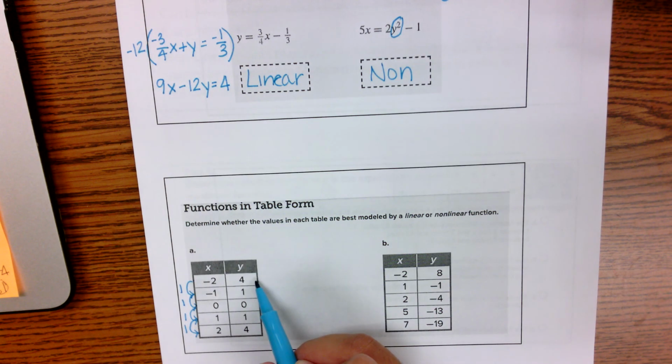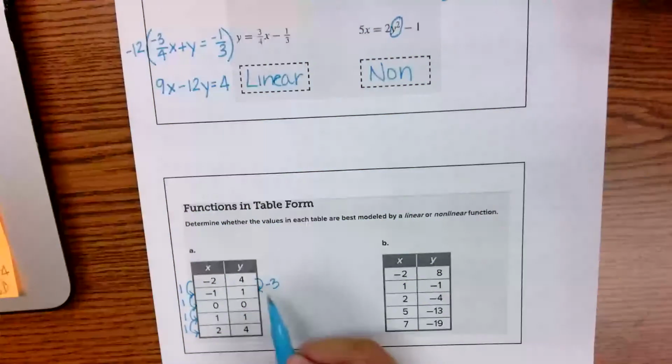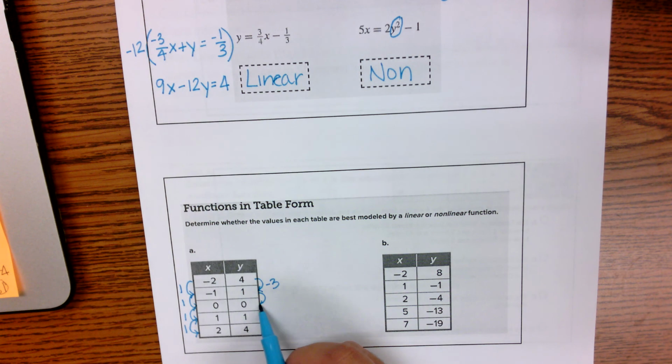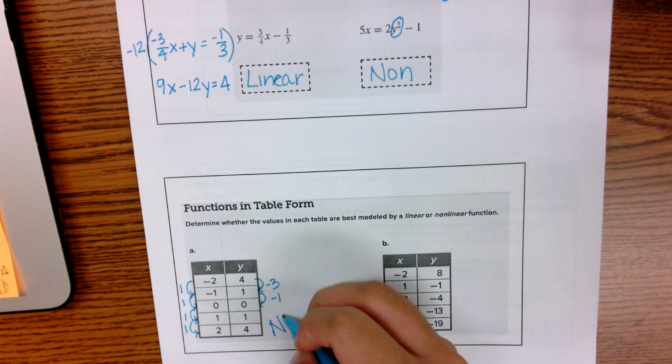Here, we go from 4 to 1. So we dropped, so I'm going to make that -3. From 1 to 0, we dropped 1. Well, that's not consistent. So right away, I know that this one is nonlinear.